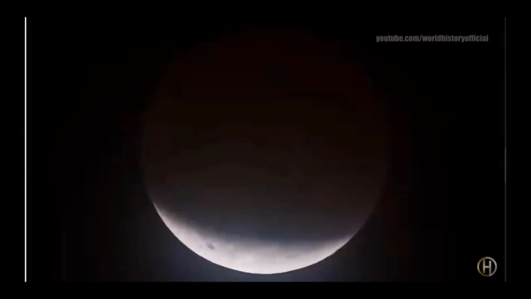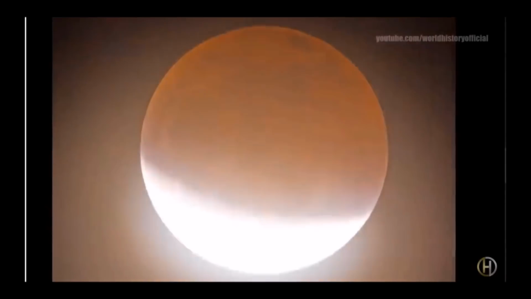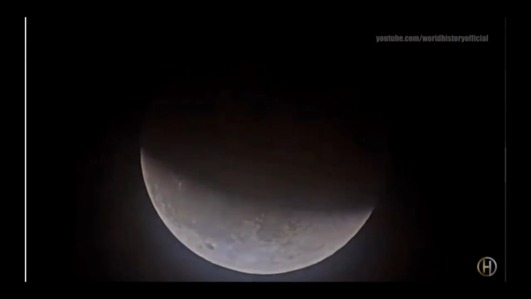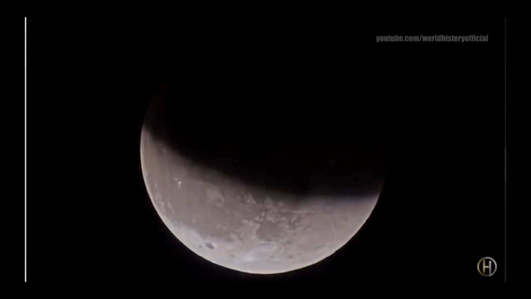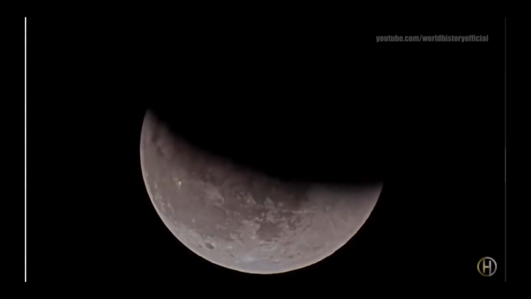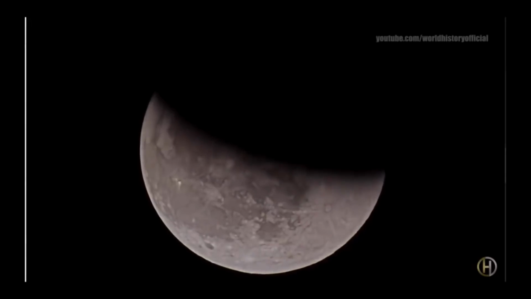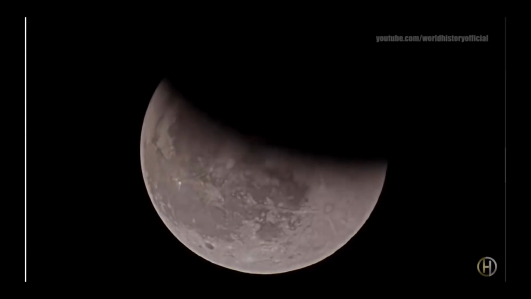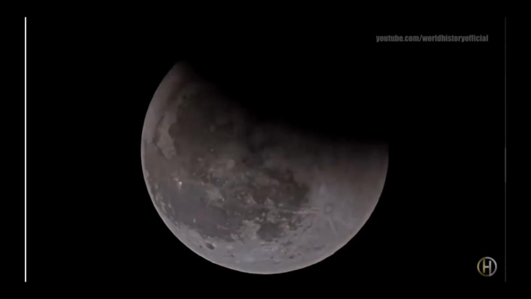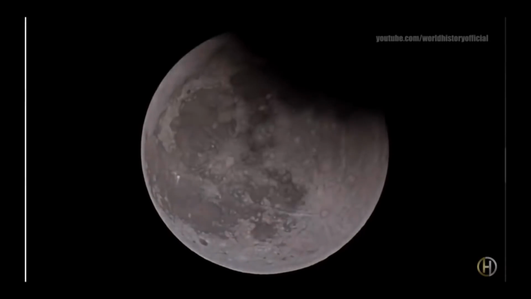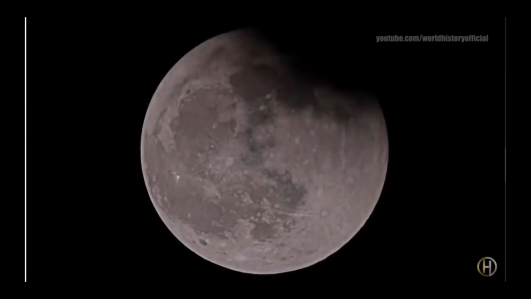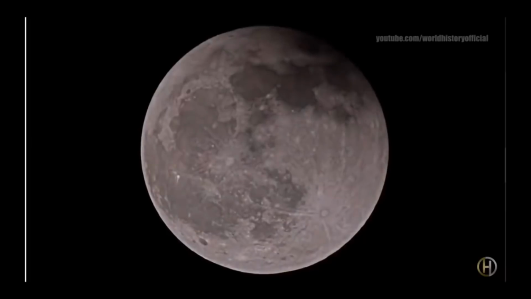So, here we go. There's that pulsating again. Earth dancing in space. Here we go. There's the white spot. Watch it now. Here it comes. And bam, there it is. Explain that on the globe model. NASA's piece of crap model.